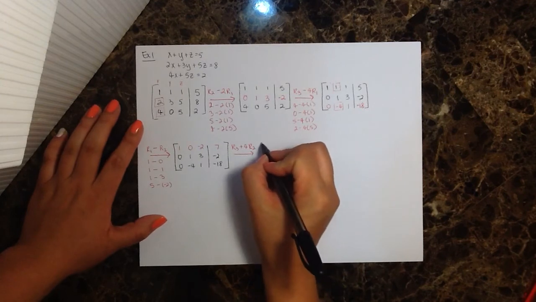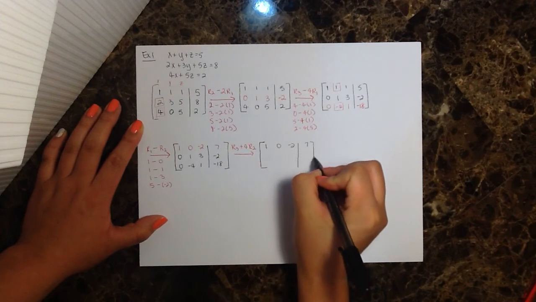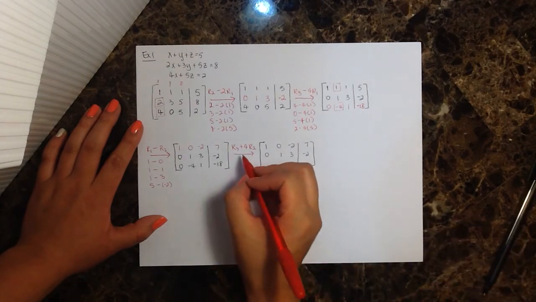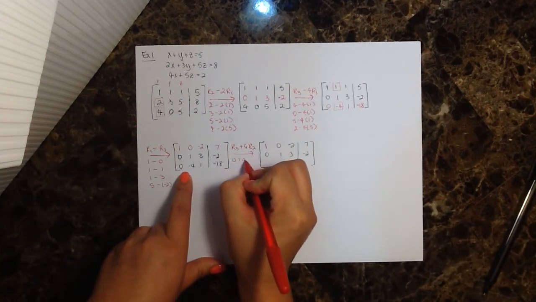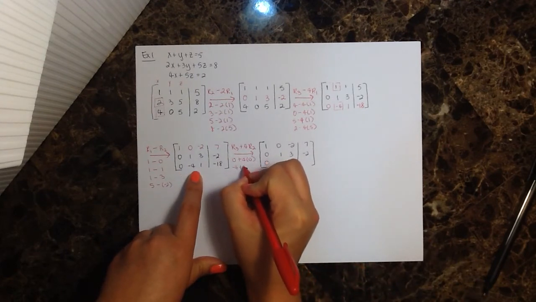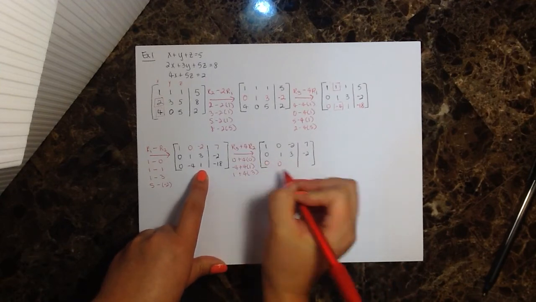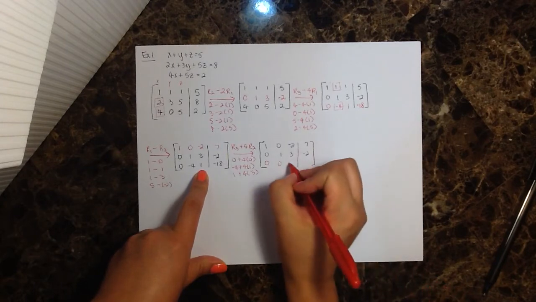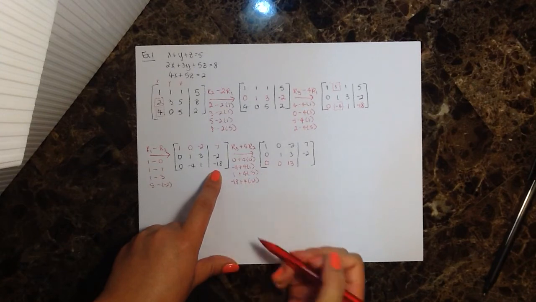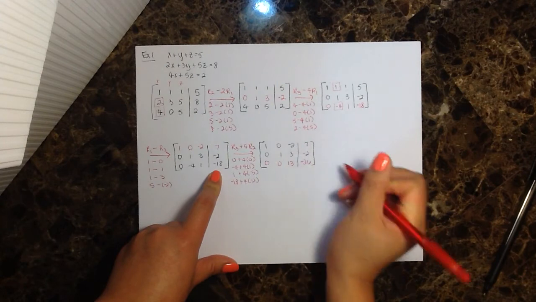Since I'm not changing rows 1 or 2 here, I can rewrite both row 1 and row 2. So row 3, 0, plus 4 times row 2, another 0, is 0. Negative 4 plus 4 times 1 is 0. 1 plus 4 times 3, well, 4 times 3 is 12. 12 plus 1 is 13. And negative 18 plus 4 times negative 2. 4 times negative 2 is negative 8. Negative 18 minus 8 is negative 26.